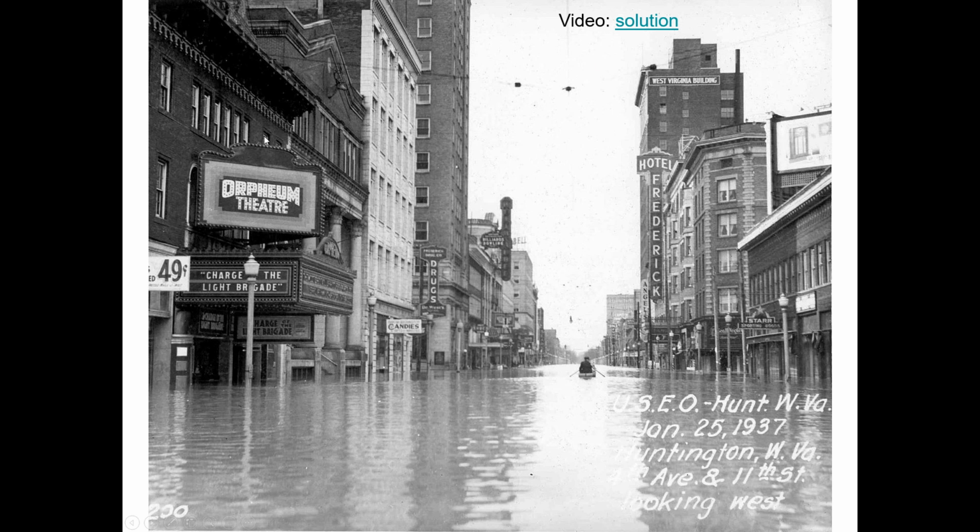Anybody have a guess of what street we're looking down? I think that's 4th, right? With the West Virginia building there and the theater. There's definitely some stuff that's changed. I don't know that there's a store that sells candies anymore, but it looks kind of the same.